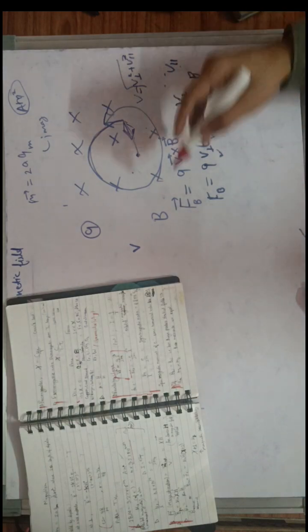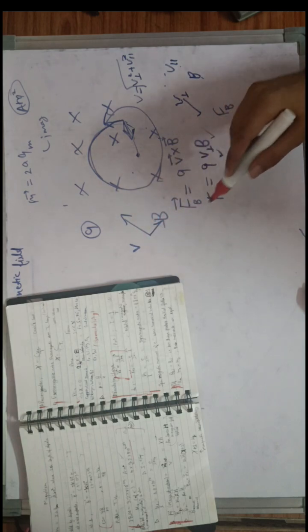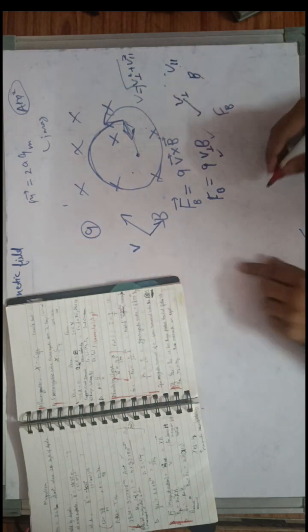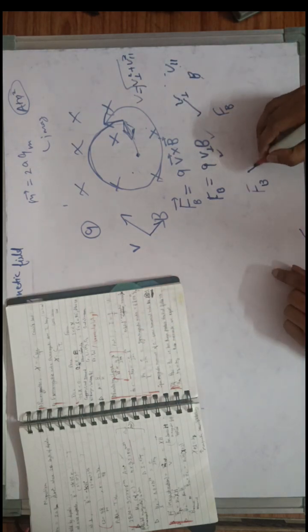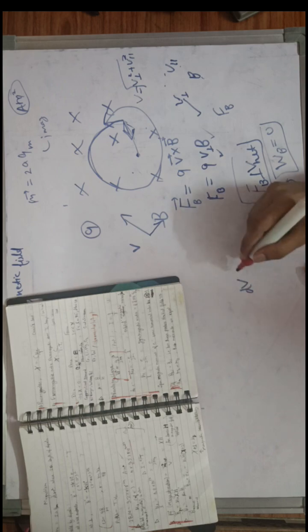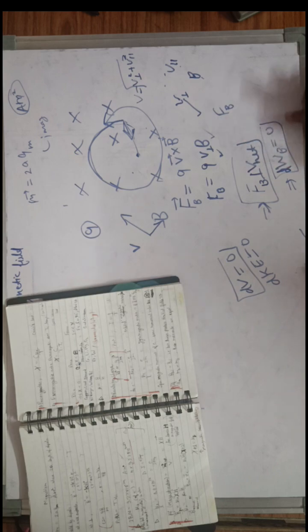So we can say that if the charged particle is moving in any direction, then the magnetic force acting on the particle is always perpendicular to the velocity. So we can say that FB is perpendicular to V net. This we can conclude here. This means that work done by the magnetic field on the charged particle is equal to zero. It means that the velocity will not change, the kinetic energy will not change, the change in kinetic energy will also be zero, because the work done by the magnetic field will also be zero.